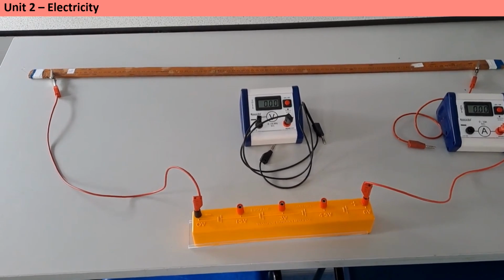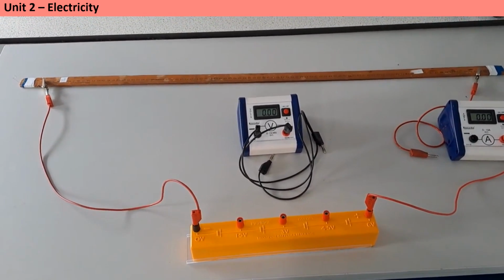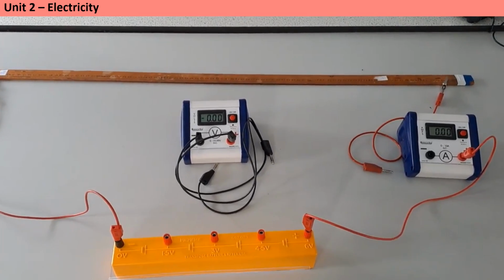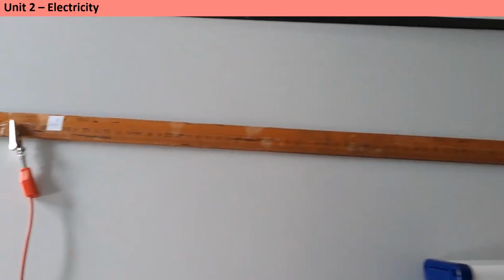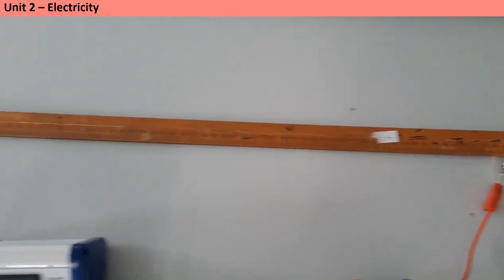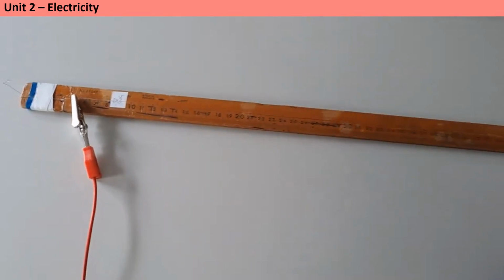In this required practical, we're measuring the resistance of a wire and looking at how that changes as the length of the wire changes. So to make this easier to do, I've attached a wire to this meter ruler using some tape, and then you can see that I've got crocodile clips to allow me to adjust the length of that wire that is being included in the circuit.